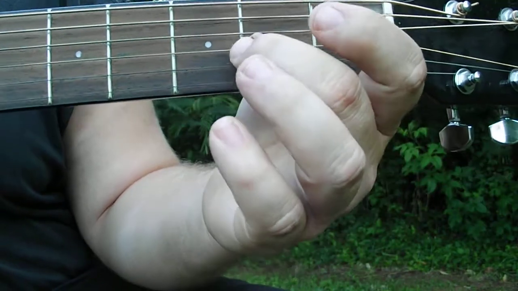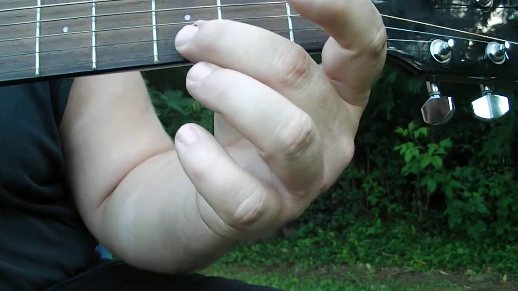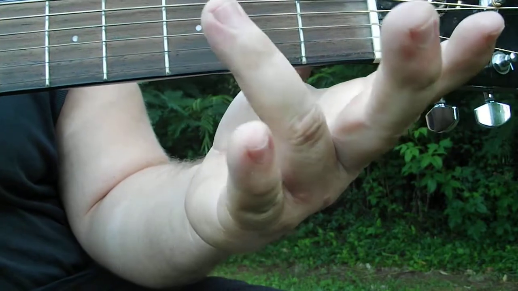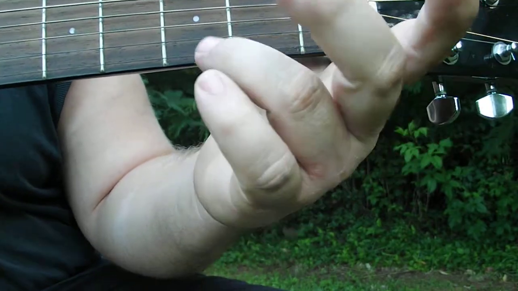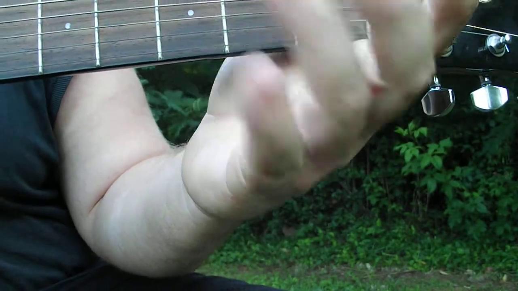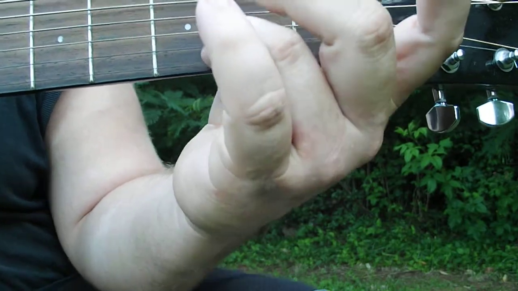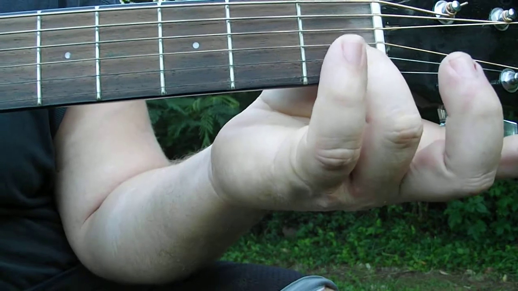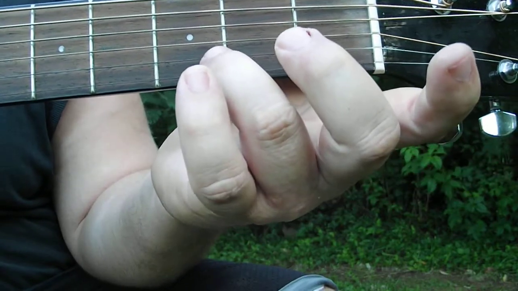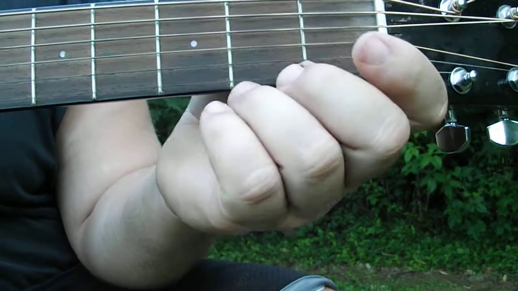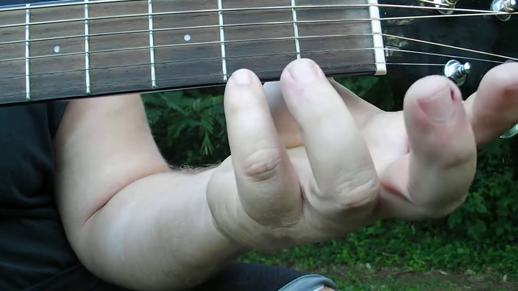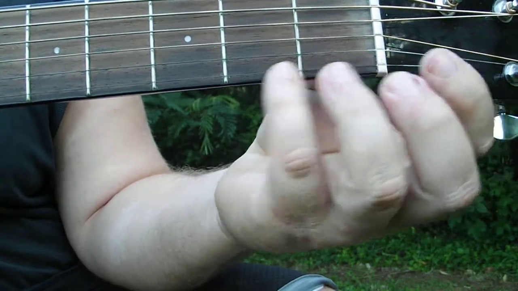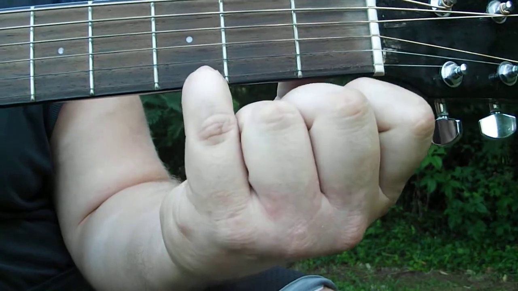And then I'm going to skip down here to the bottom 2 strings, and I'm going to take my ring finger and my pinky finger. The ring finger goes on the 2nd string, 3rd fret, and my pinky I put on the 1st string, also on the 3rd fret.